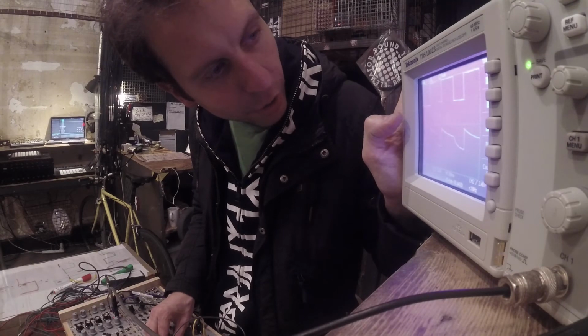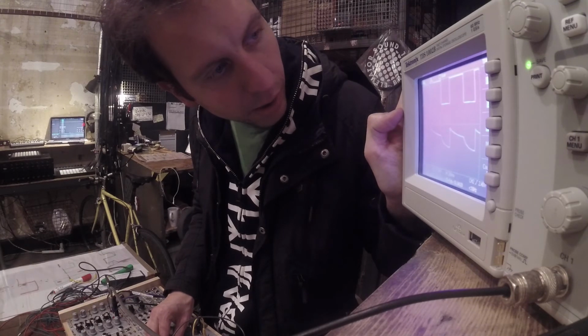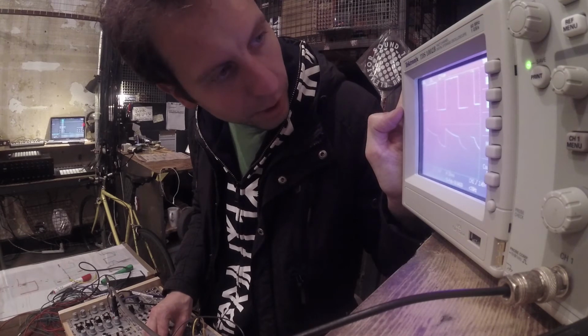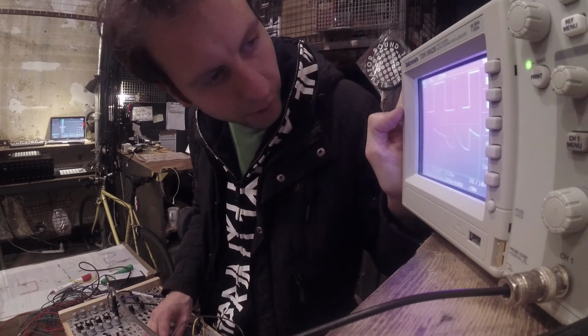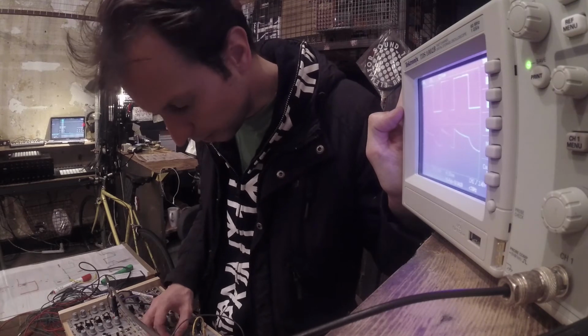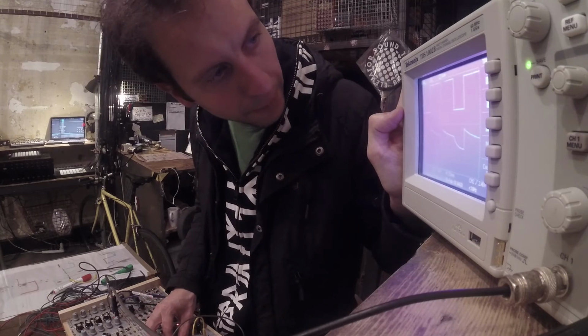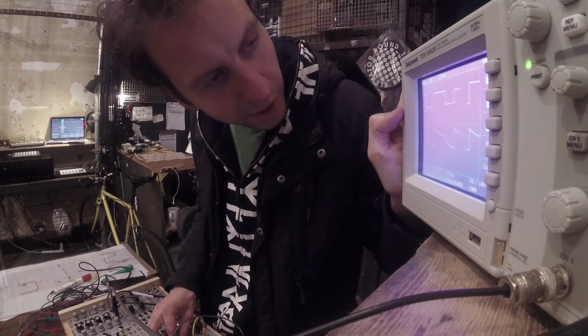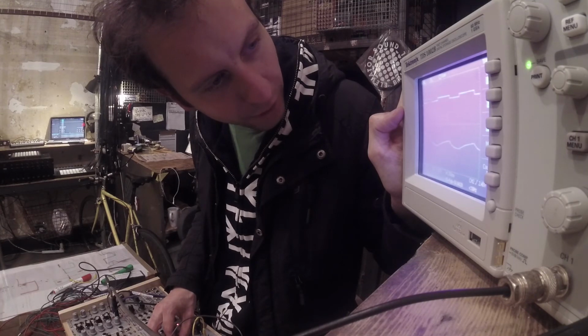And if I decrease the trigger signal, I keep decreasing it, it's still 8.5. I keep decreasing it, it's still 8.5. Keep decreasing, it's still 8.5. You see, actually it doesn't go the whole range. It's still 8.5, still 8.5. Okay, now it's gone. It's very, very tight.